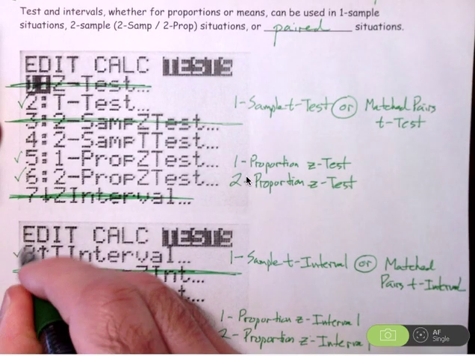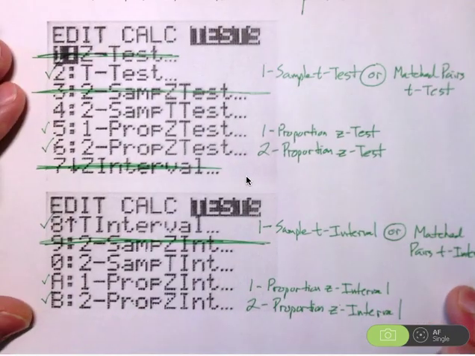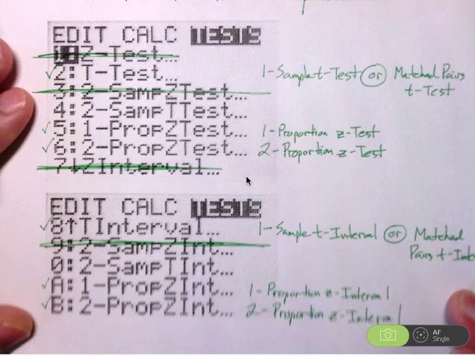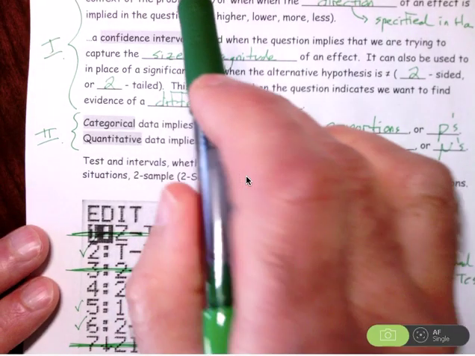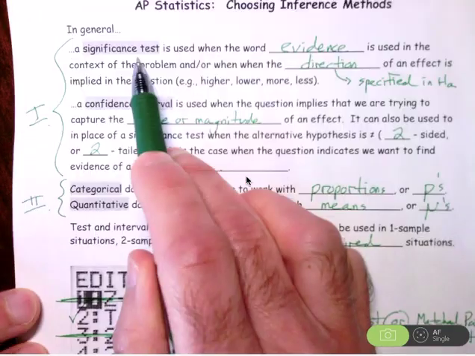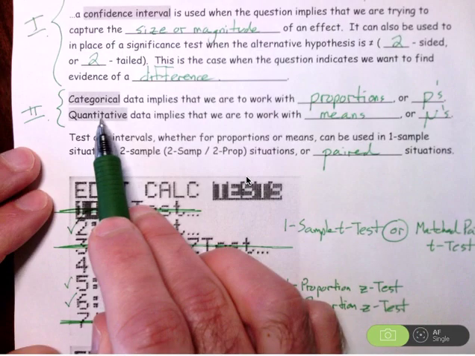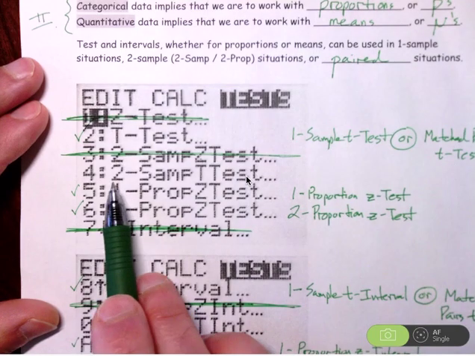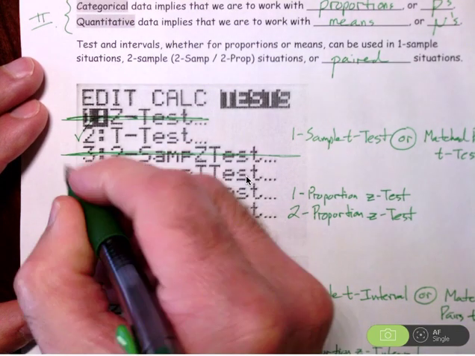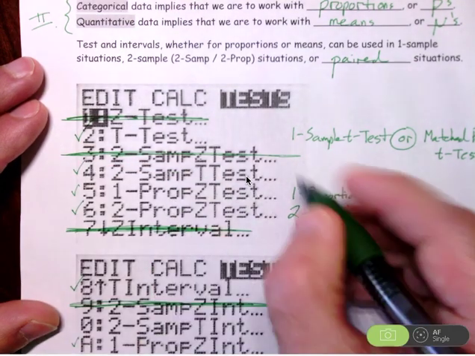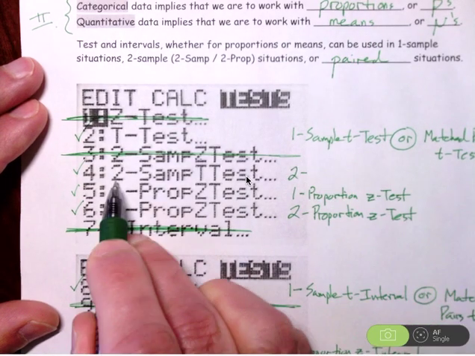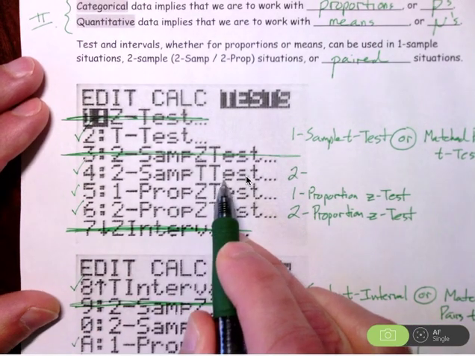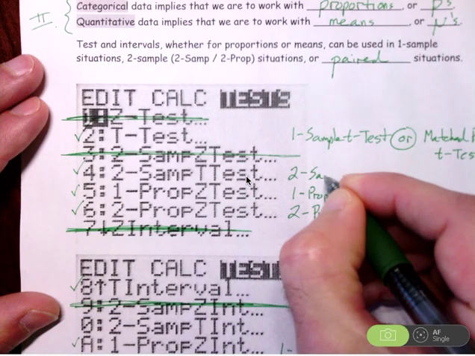So, last up then, there are only two more commands that we haven't summarized yet. If you are in a situation where you're doing a significance test and you're working with quantitative data, but it's a two sample situation, here is the two sample t-test. And again, you can write this abbreviation, I suppose, if you wanted to, but I think it's better to be more specific.